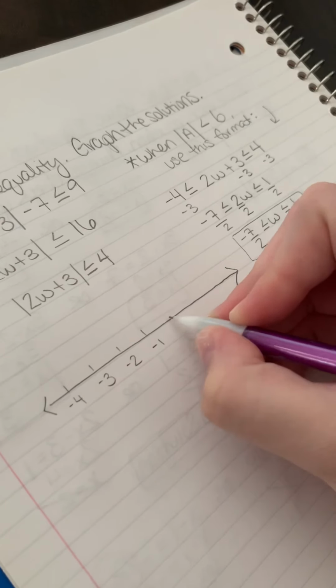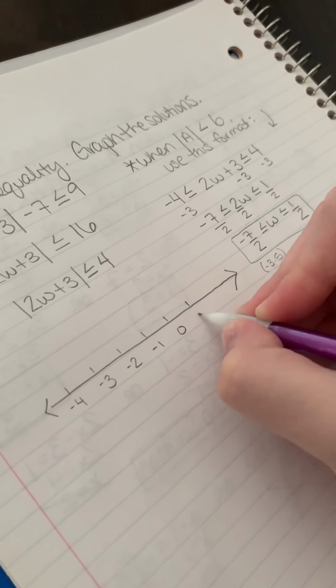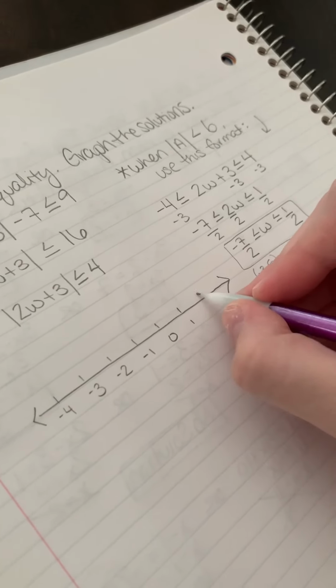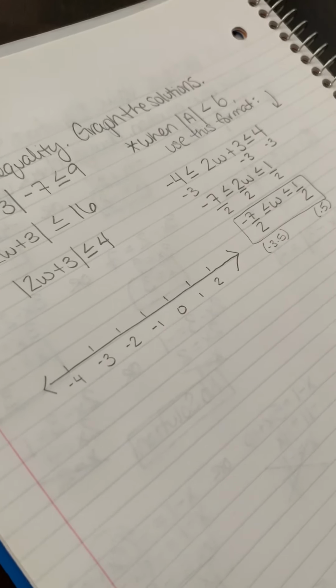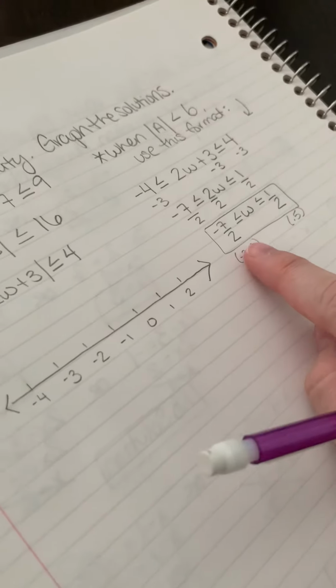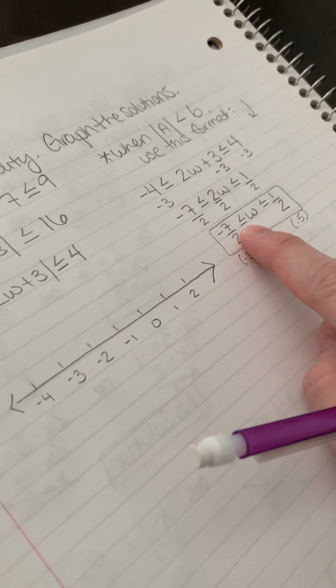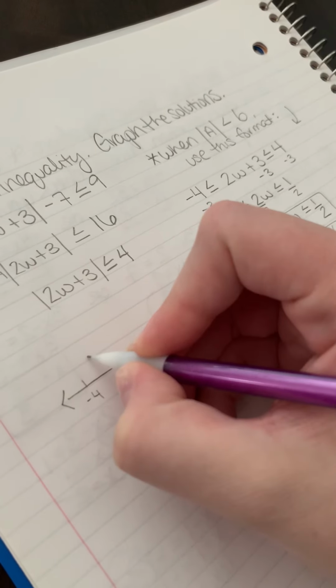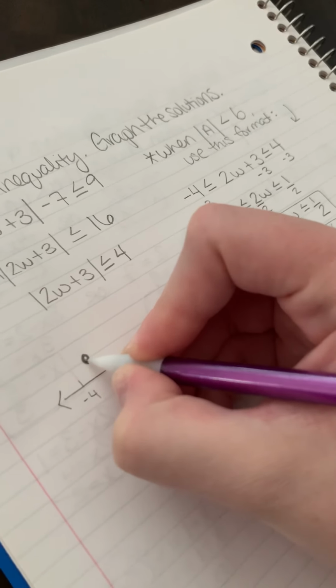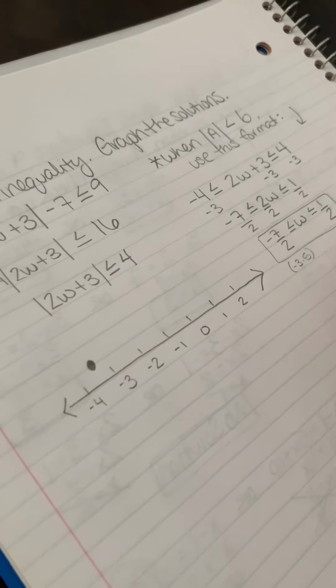Keep in mind that we want to make sure our spacing is as even as possible. Mine's a little long, so I'll just go ahead and put a 2 there so that it fills up my number line. Now we want to verify open or closed. Because it's "or equal," that means they're closed. So I'm going to approximate negative 3.5, and approximate 1/2.